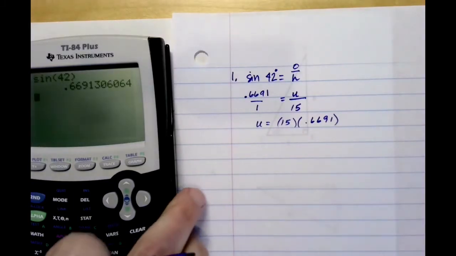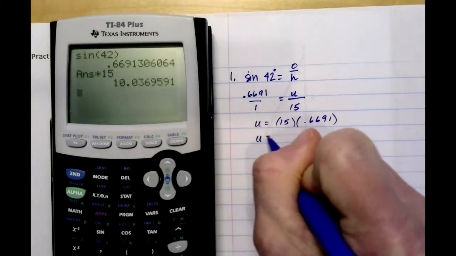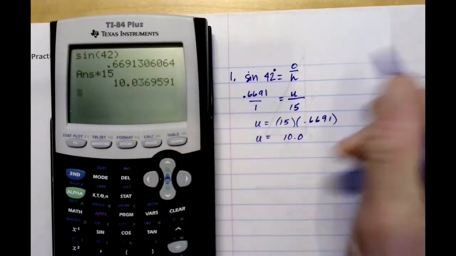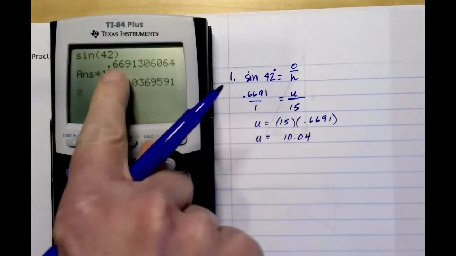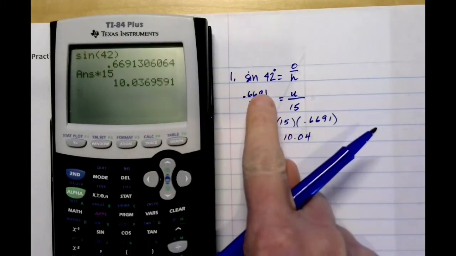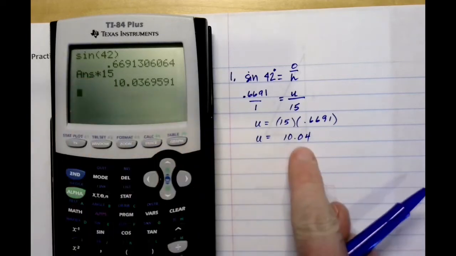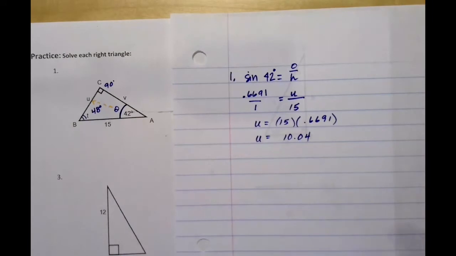If it's already in my calculator, it's easy to just use that times 15. And I know that U has a value of 10.04 when I round. Trig values to the nearest 4 decimal places. Sides to the nearest 2 decimal places. Angles to the nearest whole place.